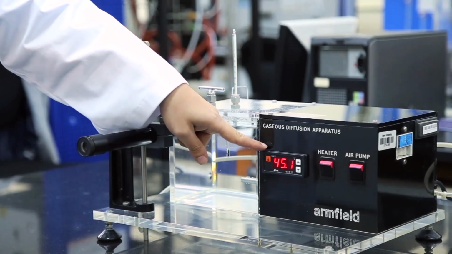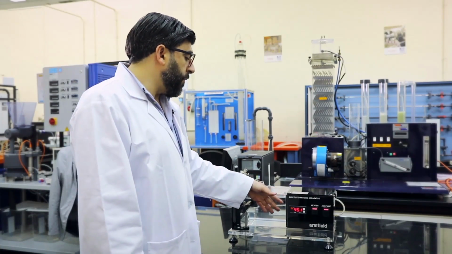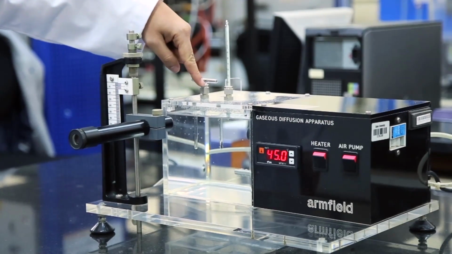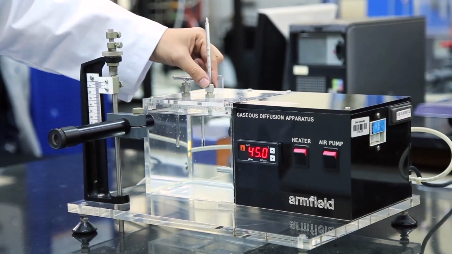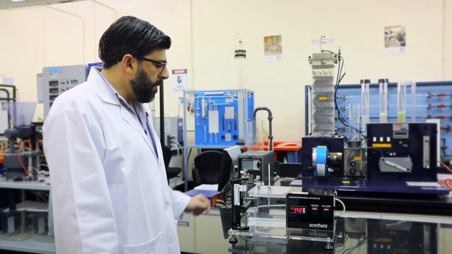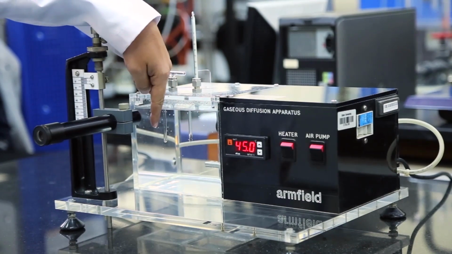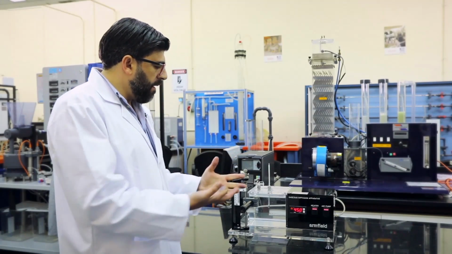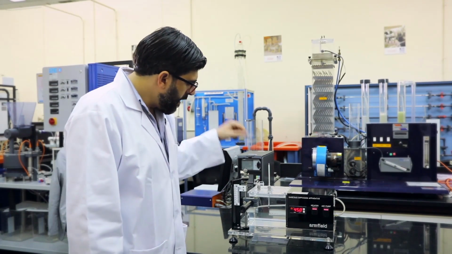We already set the temperature at 45. You can set the temperature at any other point if you want to measure at a higher or lower temperature. We put our T-tube here, and we also put a thermometer to make sure the reading is exactly here, because temperature is a very important factor. And this one is a water bath to ensure the temperature is exact and it diffuses through the tube at equilibrium.